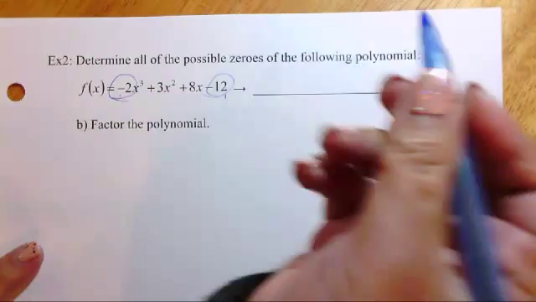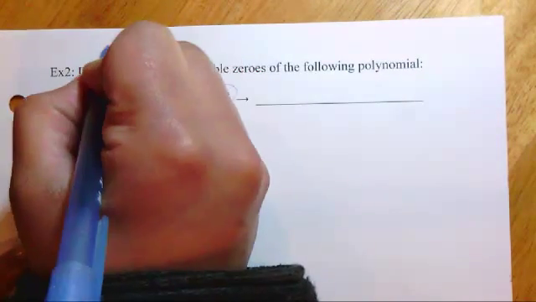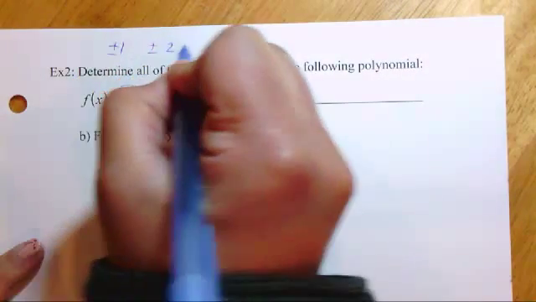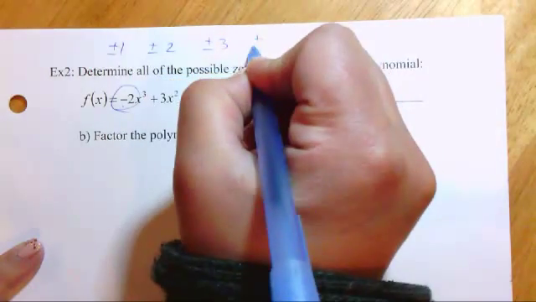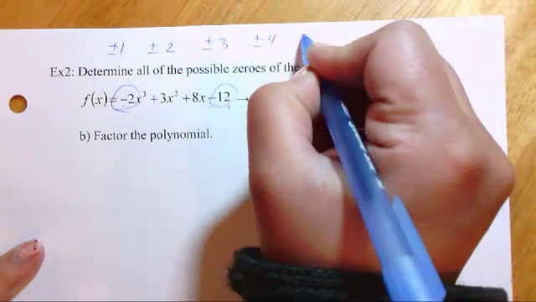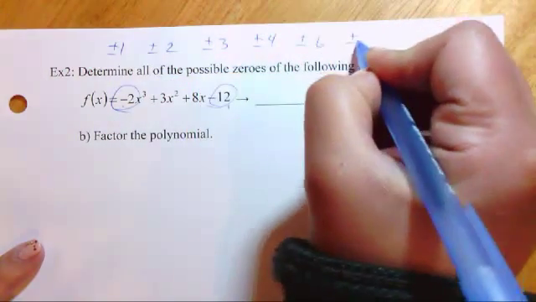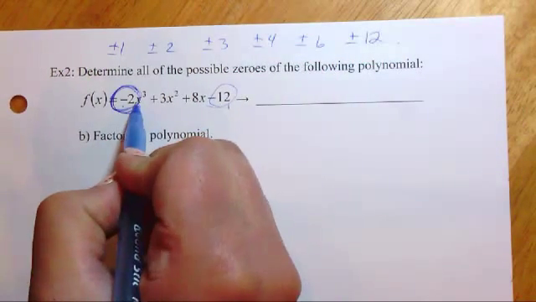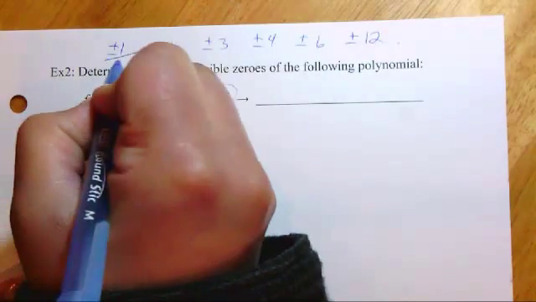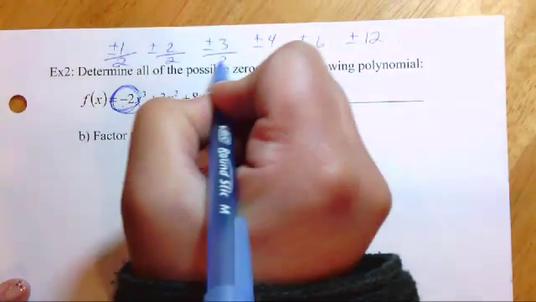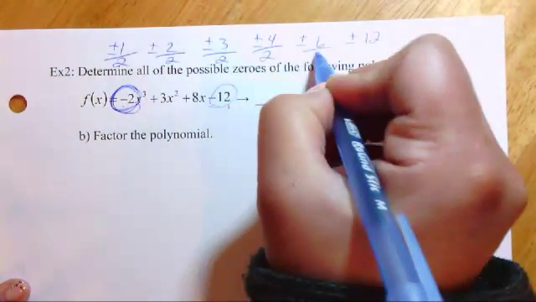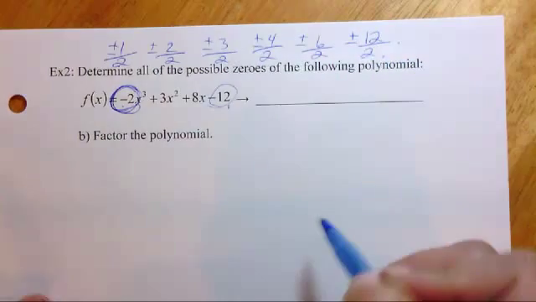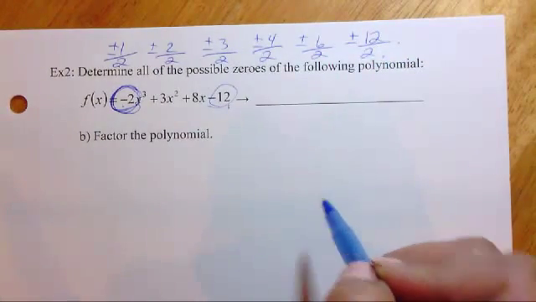So I'll show you what I mean. If I have plus minus 1, plus minus 2, plus minus 3, plus minus 4, plus minus 6, plus minus 12, because I have this minus 2 here, I'm going to take each one of these and divide them by 2.